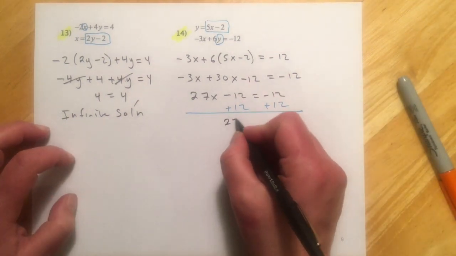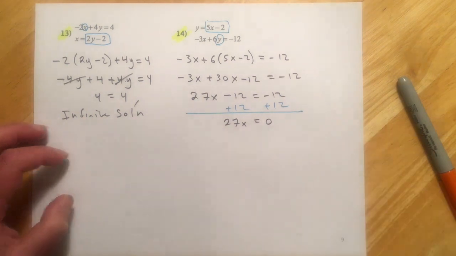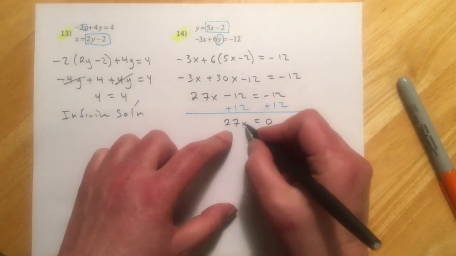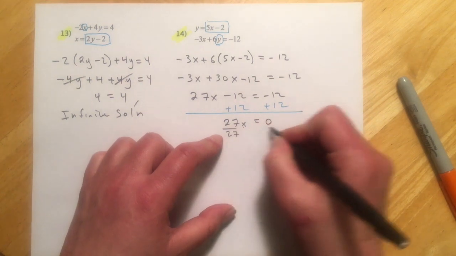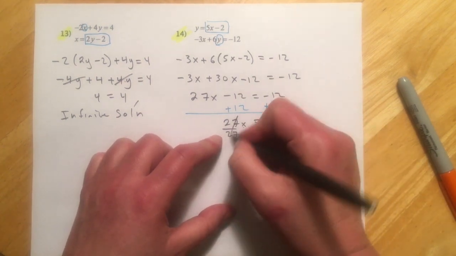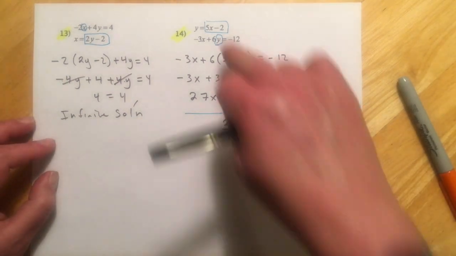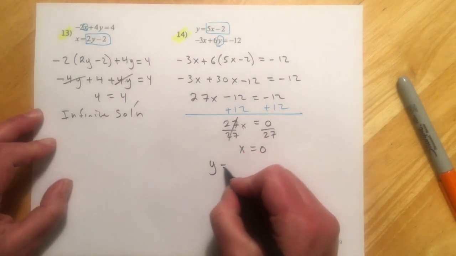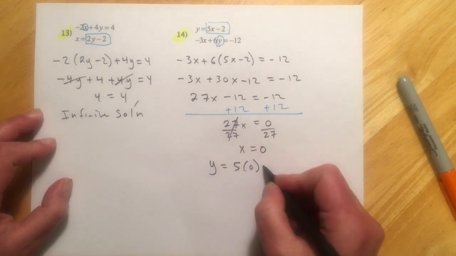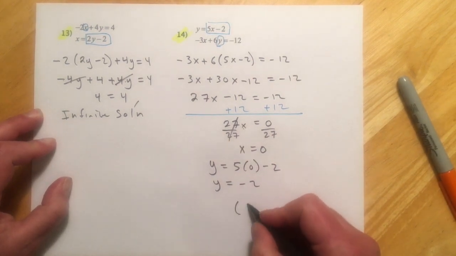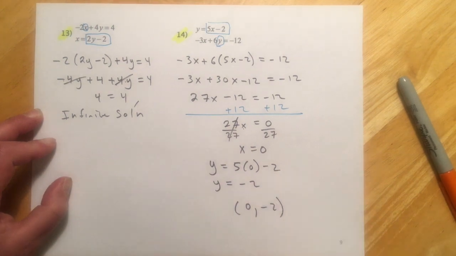So then that's going to be 27x equals 0. So notice it's not 27 equals 0. That would be a no solution. This is 27x equals 0. And so it means I still have a path to solve it. It's not a false statement. We get x equals 0. And then tossing that back up here, 5 times 0 minus 2. And so our y is negative 2. So 0 and negative 2.